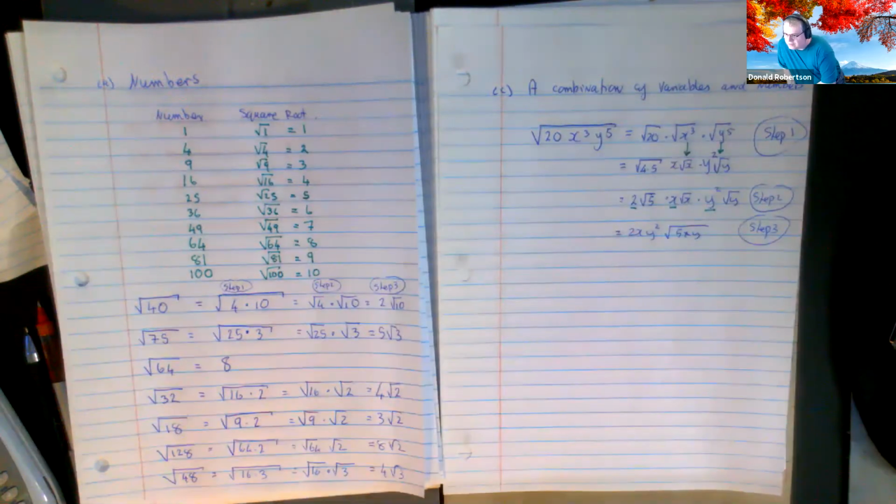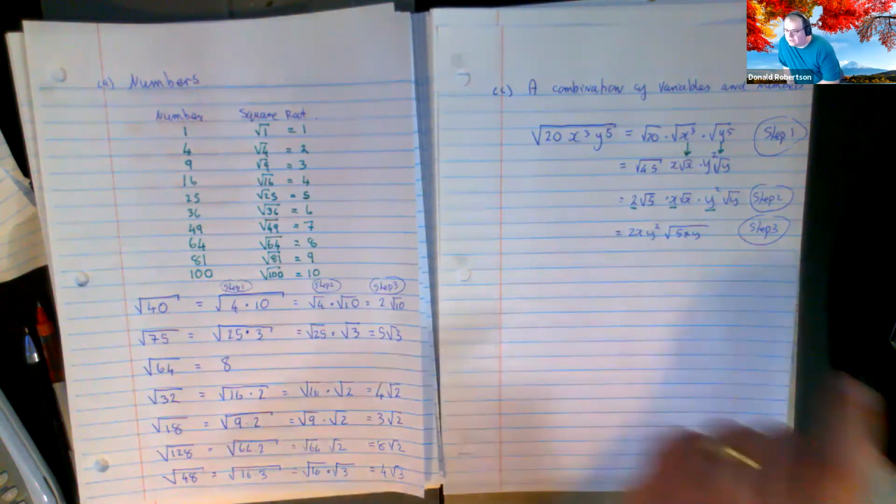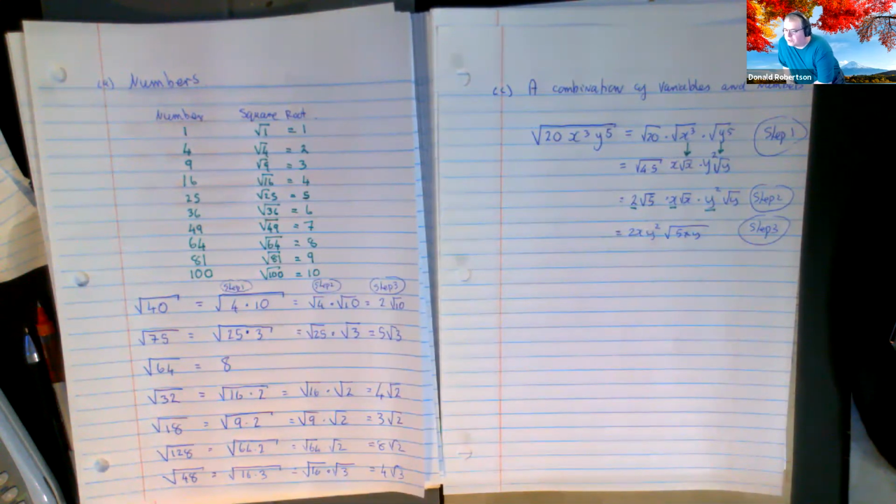So don't expect that the simplified answer is really simple. It can be just as ugly looking as the original, but it still counts as a simplified version. One of the reasons why we do things like this is later on, you'll have to add and subtract and multiply and divide these fellas. And it's helpful if you can simplify as well.